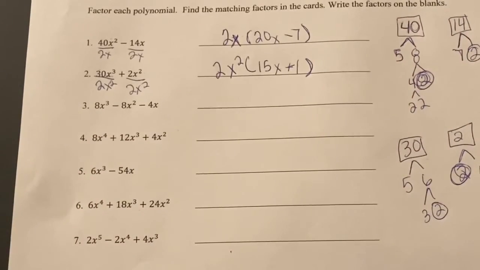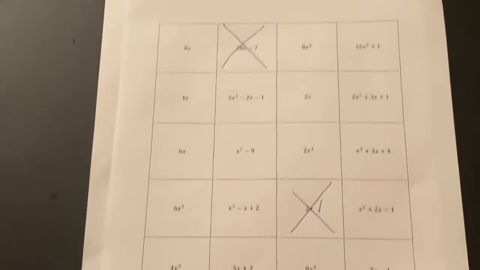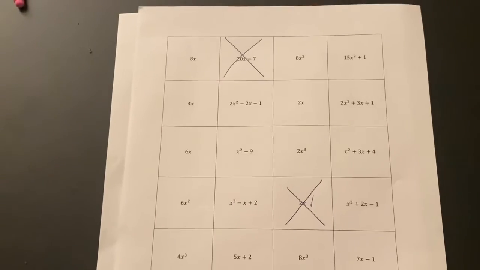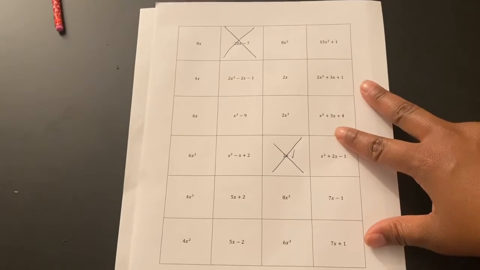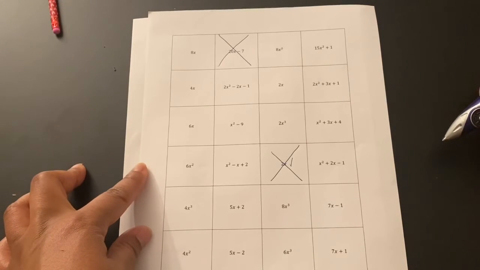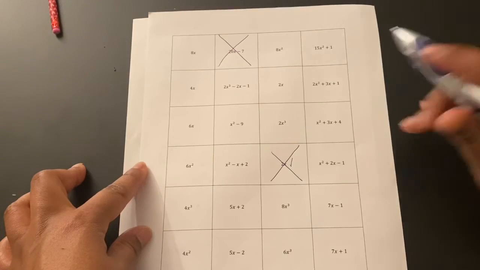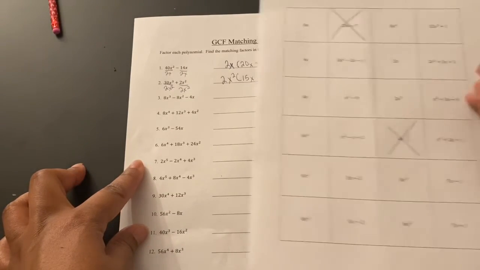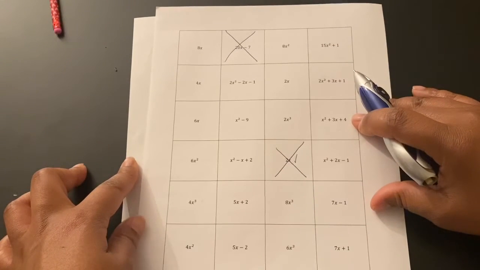I'm going to go to my paper, and I'm going to look for 2x squared and 15x plus 1. So 2x squared is, where is it?